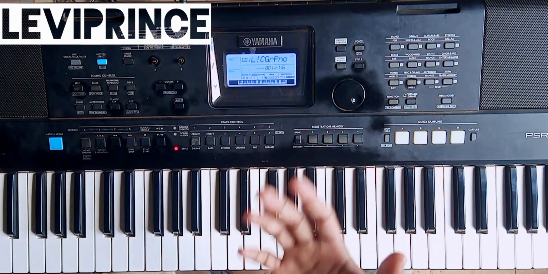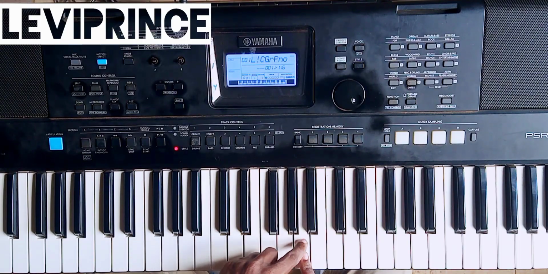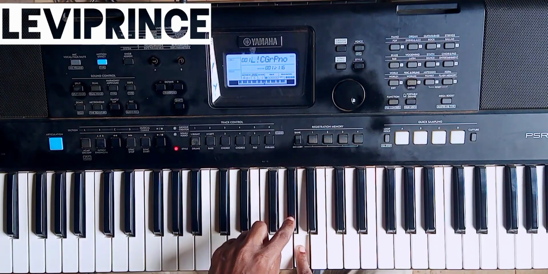Now, what about the flat? Flat is just the same thing. So assume this one is A. It's not about assumption, it is correct. This one is A. Now we have said flats, we are moving from right to left, in this direction. So the key just after A will be A flat.